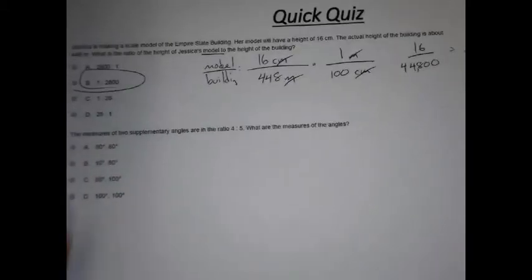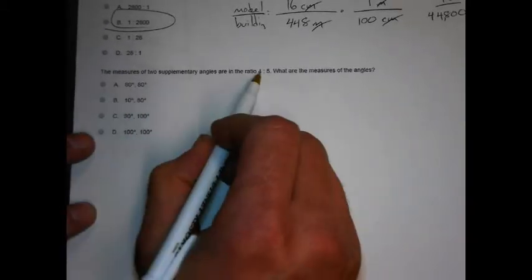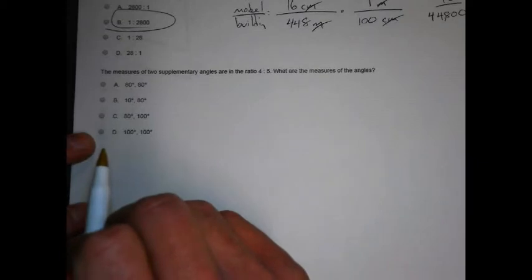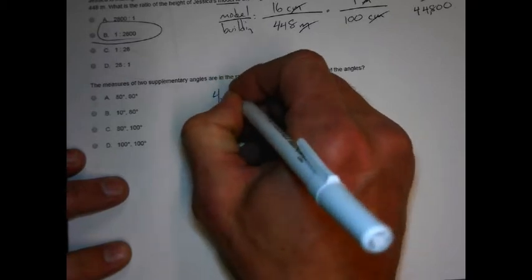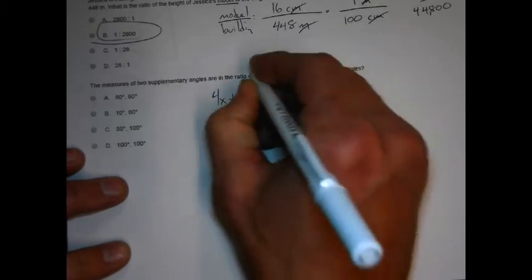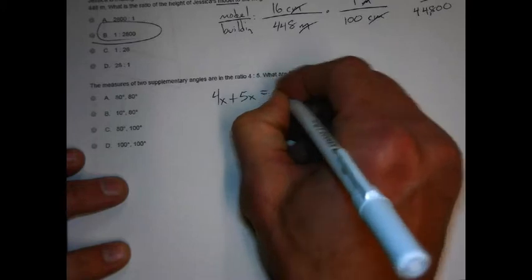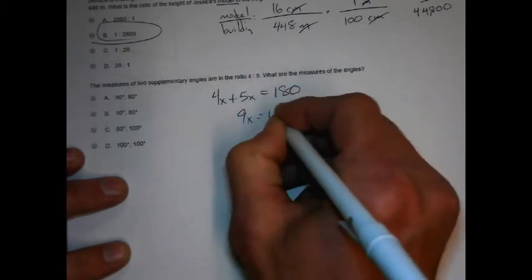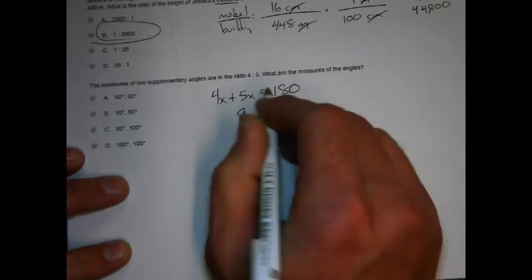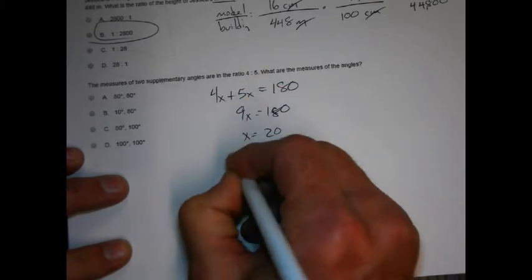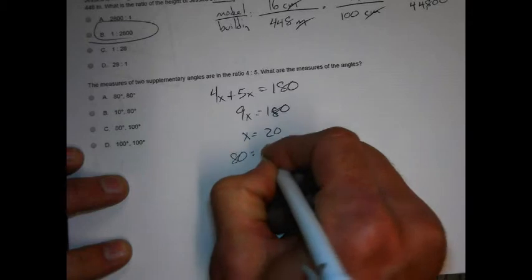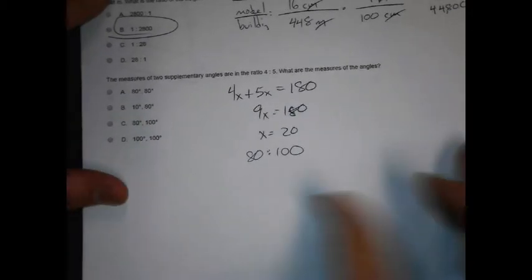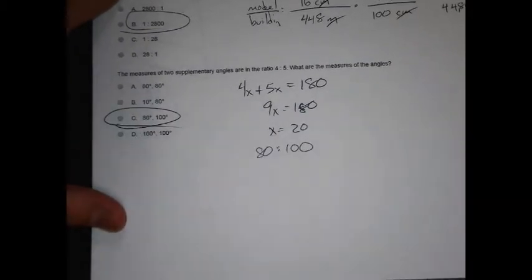Okay, next. The measures of two supplementary angles are in the ratio 4 to 5. What is the measure of the angles? They're supplementary, so they add to 180. So some scale factor, when I multiply by that ratio, would give me the measure. So I plug in and find my scale factor. It turns out my scale factor is 20. So I'd have 80 and 100 as the measures of the angles, and that would, of course, be solution C. See how fast I can go?